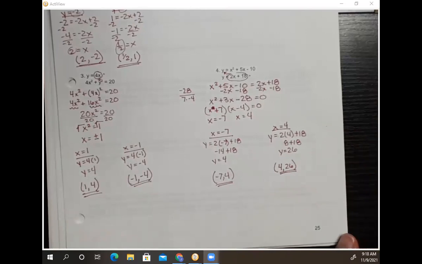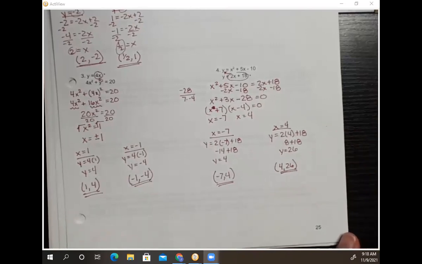Questions for me on number 4? Couldn't we what? I mean, you could graph any of these, but the point for today is that we're practicing those algebraic methods.